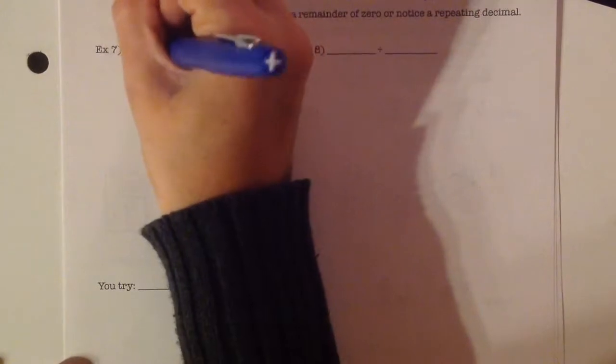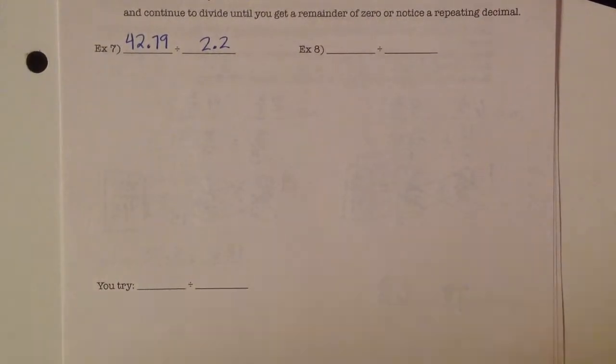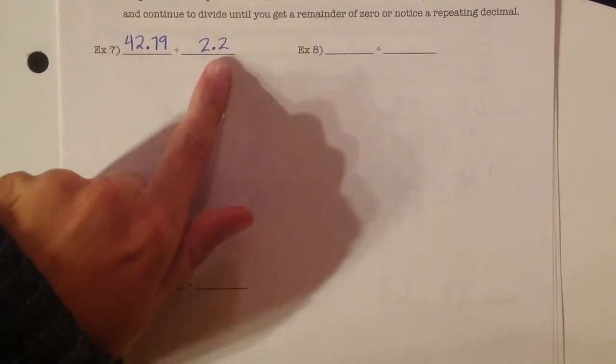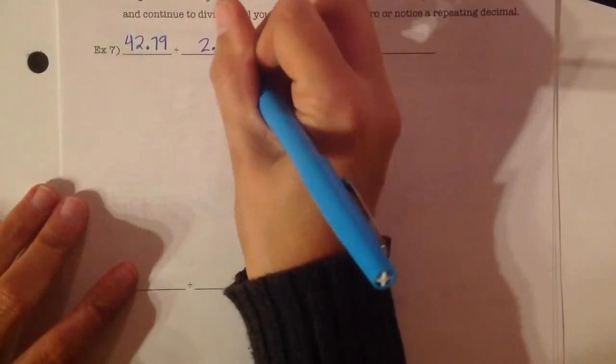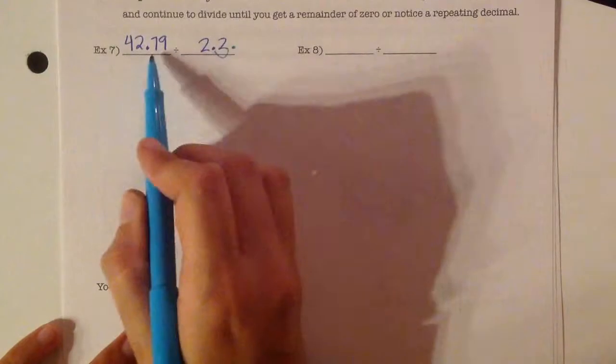We've got 42 and 79 hundredths divided by 2 and 2/10. Again, what has to be true is that what we are dividing by has to be a whole number. Right now it's not. Doesn't matter if this is a decimal, it matters that this one is. So I'm going to move my decimal to the right. I only have to move it once. If I do that here, I have to do the same thing here.